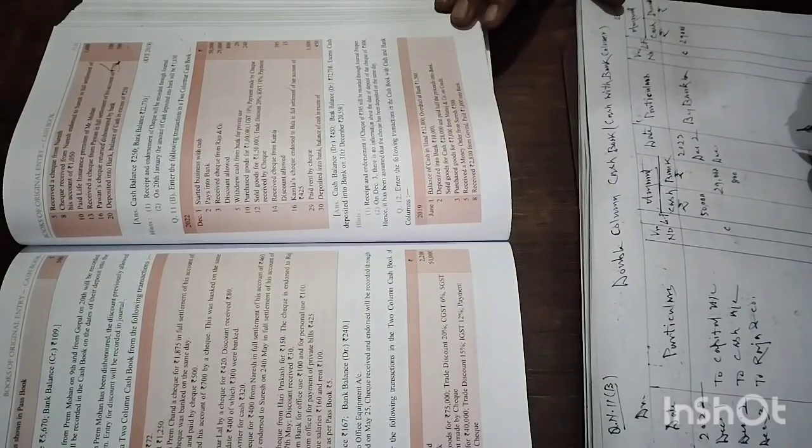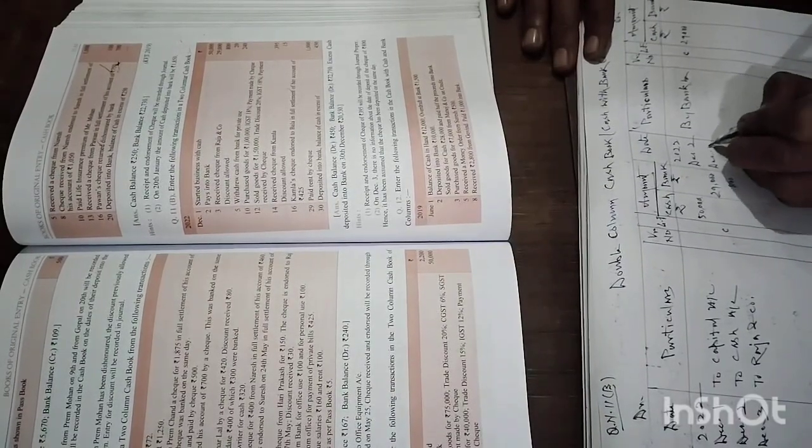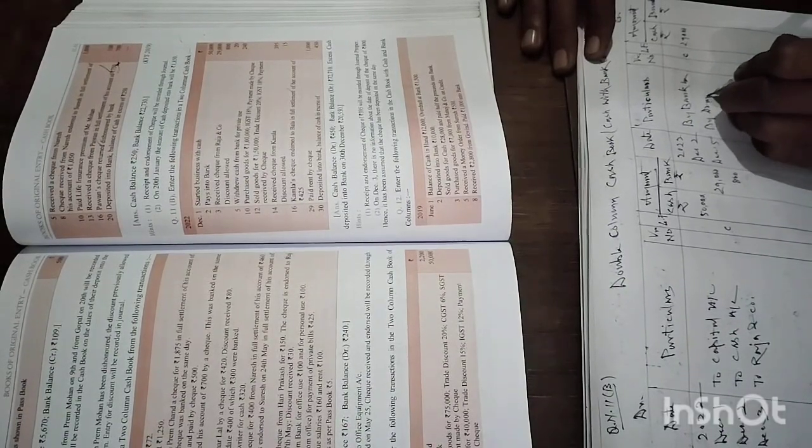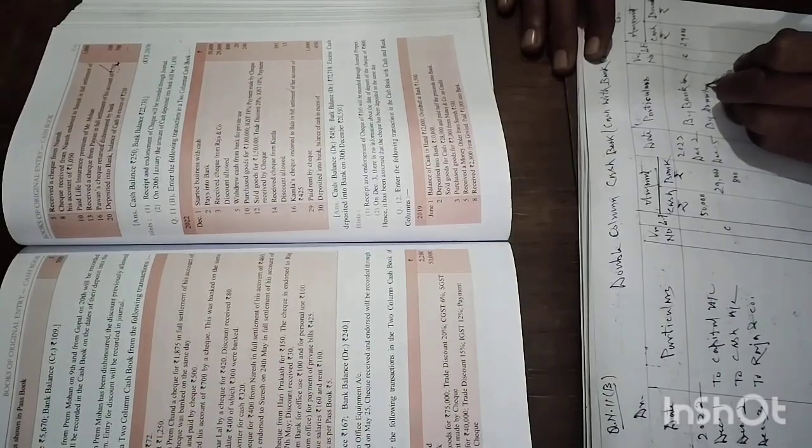Bank is credited, so in the credit side of the bank column we write December 5, by drawing account. The amount is 240.